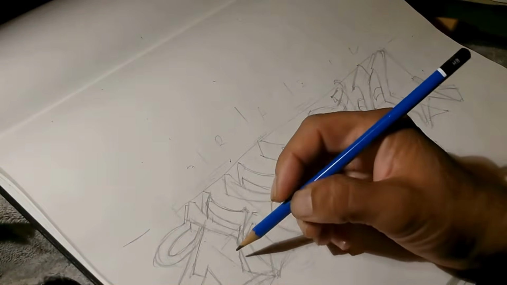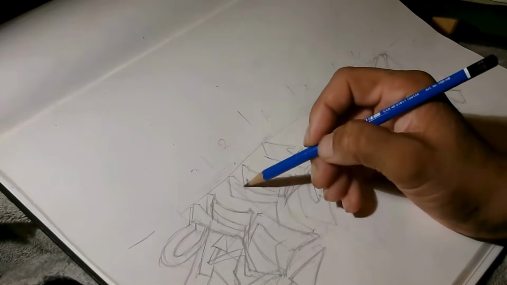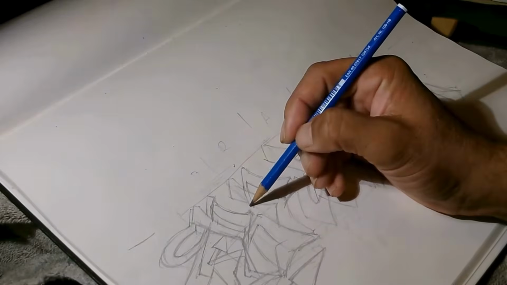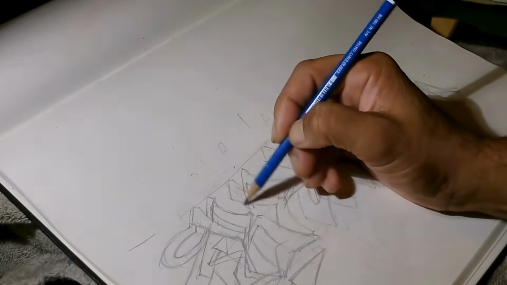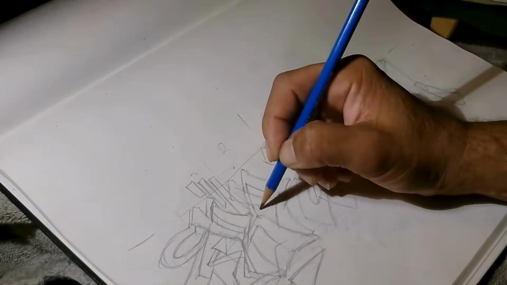In graffiti, spacing is important. Too much space can make the piece look like separate words. Keep it tight but loose and flowing. Draw lightly and stay loose. Once you're satisfied, move on to the next step.